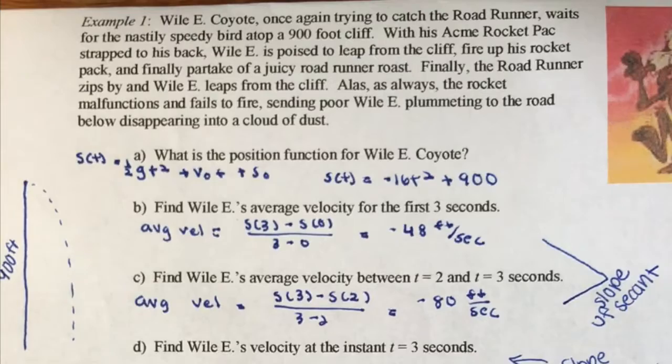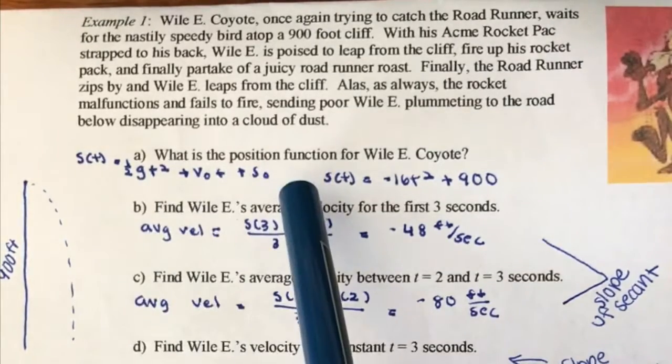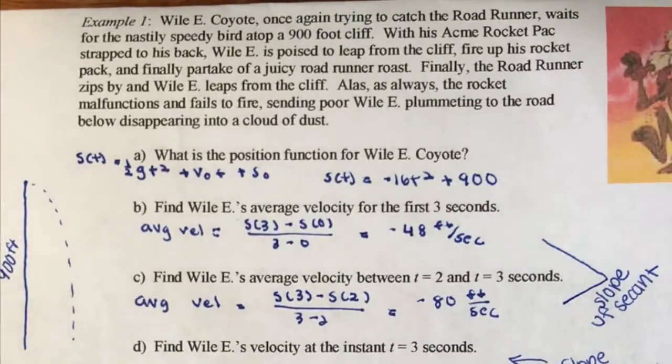So let's go ahead and do a practice problem. The first thing I like doing whenever we have a word problem is to draw a picture. I find this to be extremely useful. So the first question asks, what is the position function for the coyote? This is the original position function, and we can just plug in values we know.